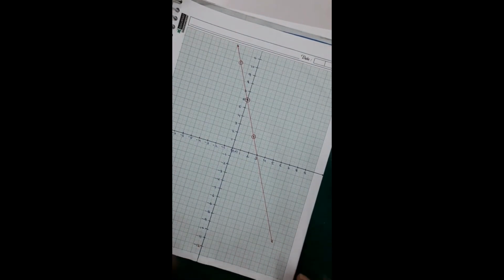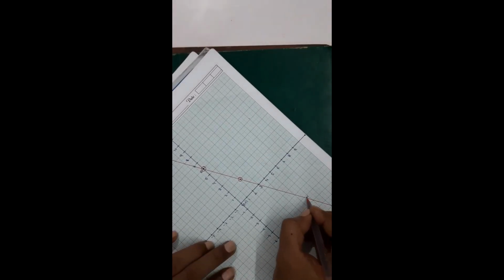These all colors I am drawing for you all people to understand. You all people are not supposed to draw like this. The graph was 2x plus y by the 6. This I should have written in the end.